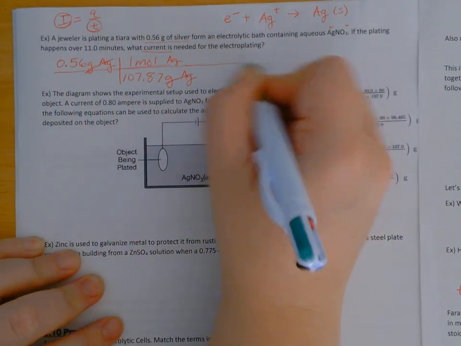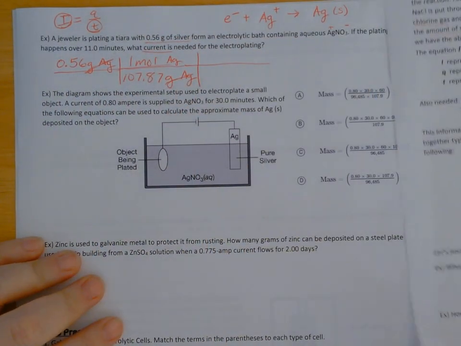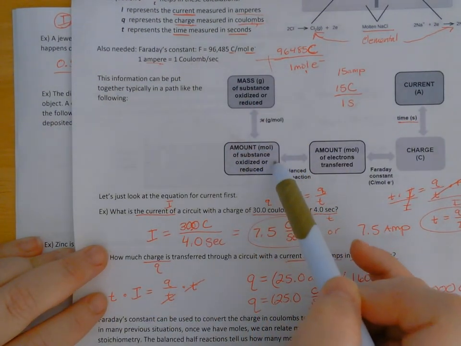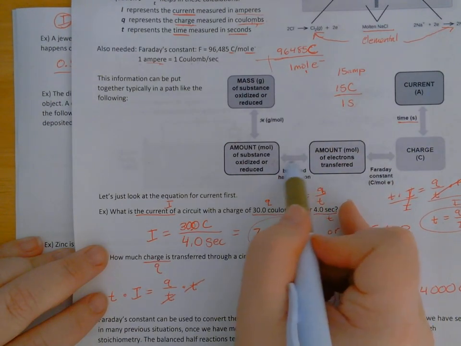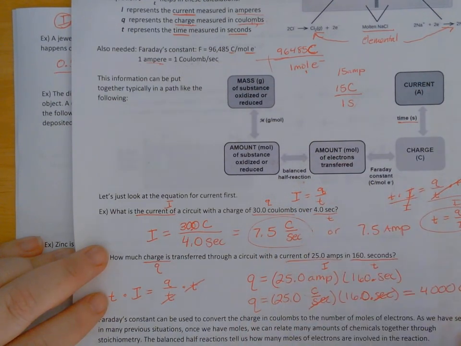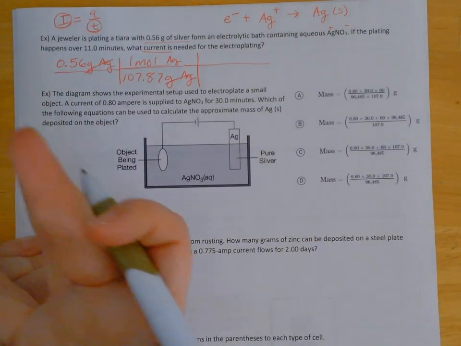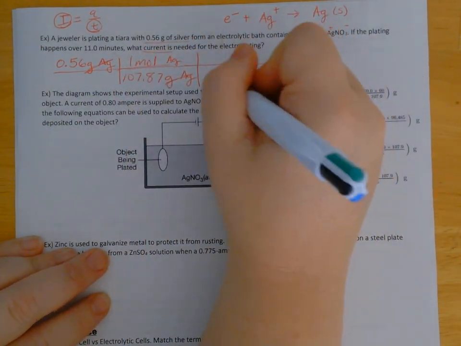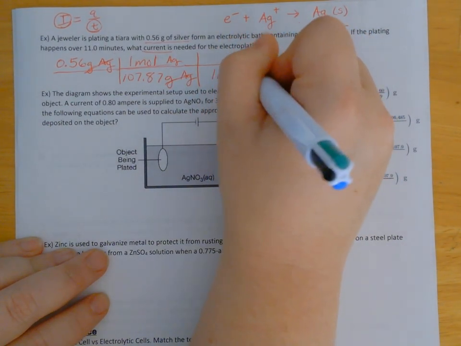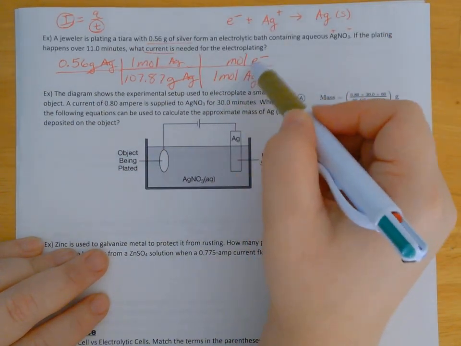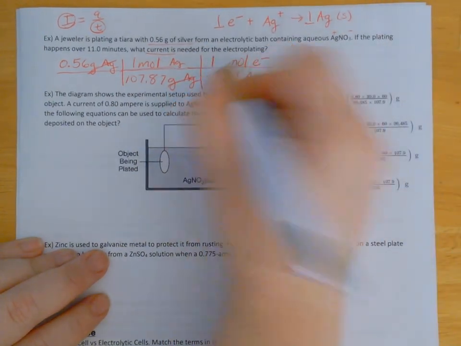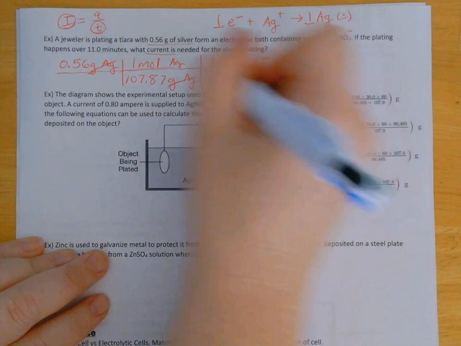All right, well, let's think about this. We can always refer back to this as well, right? I've got my mass of my substance. I can get it to moles of my substance. Now, what I can do is use my balanced half reaction that I wrote at the top of the page to get to my number of electrons transferred, okay? Because we're trying to get to that charge. Well, charge deals with electrons. So for every 1 mole of silver, I have how many moles of electrons, right? We want to relate this together. Well, it's a mole ratio. For every 1 silver, I need 1 electron. It's a 1-to-1 ratio. All right, well, that gets rid of my moles of silver.